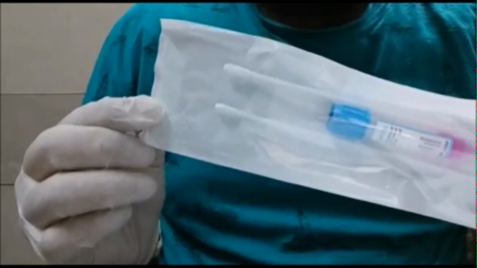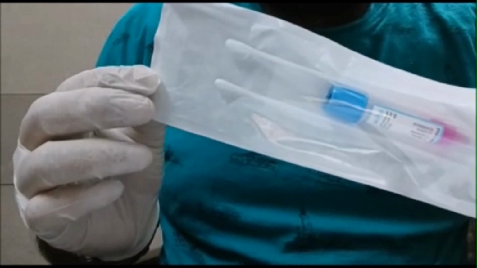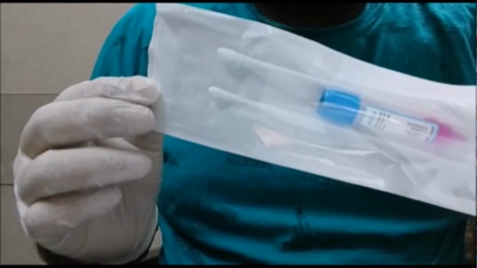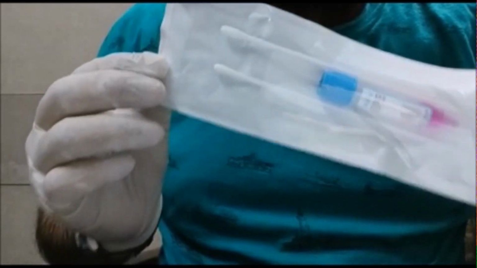It's a specimen collection tube with 2 swabs. I'm just trying to give you a demo. How do the swabs break after taking the specimen collection? Okay. This is a tube.